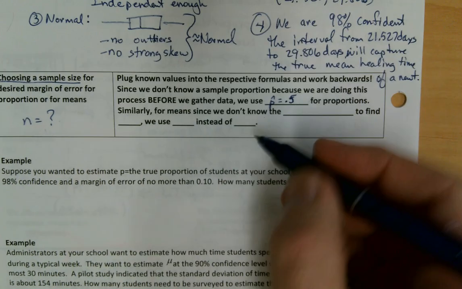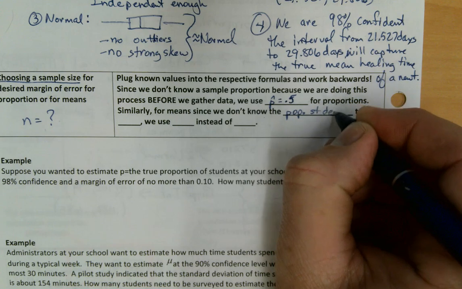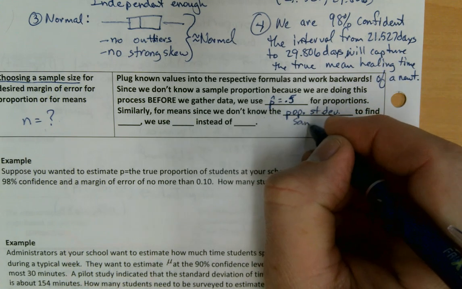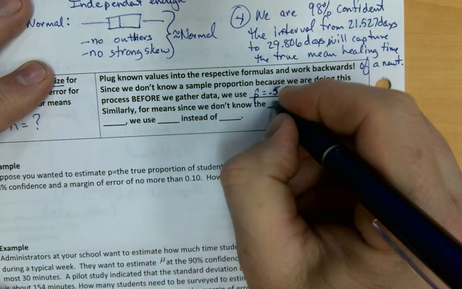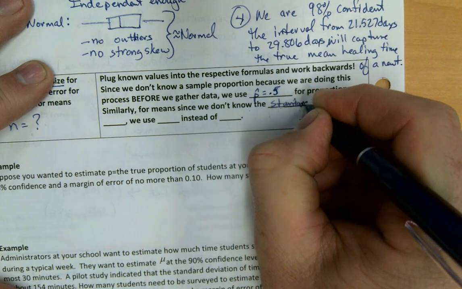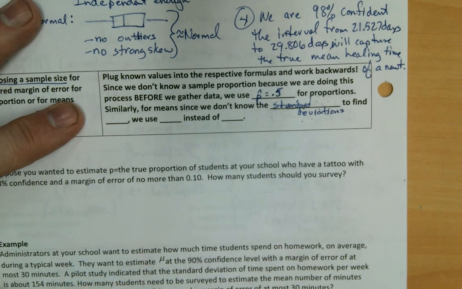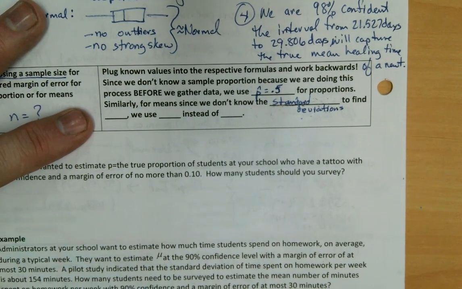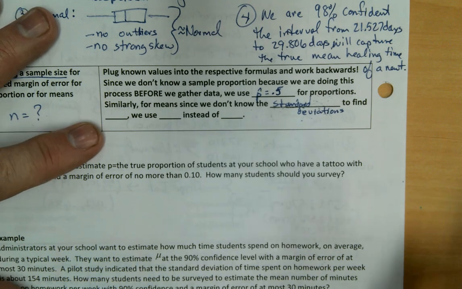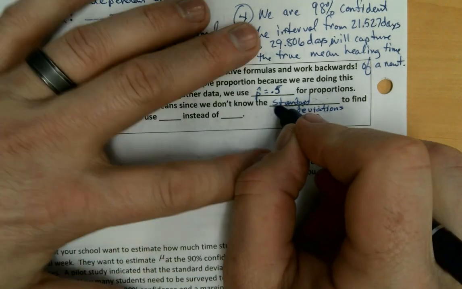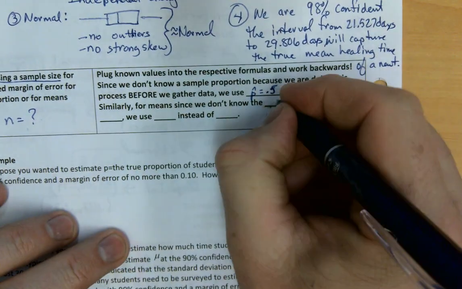Similarly, for means, since we don't know the population standard deviation, nor do we know the sample standard deviation, actually, I said that wrong. I just now thought of the logic of this. It's not even standard deviations. Sorry for making you erase. I was thinking the wrong thing here. Since we don't know the sample size.